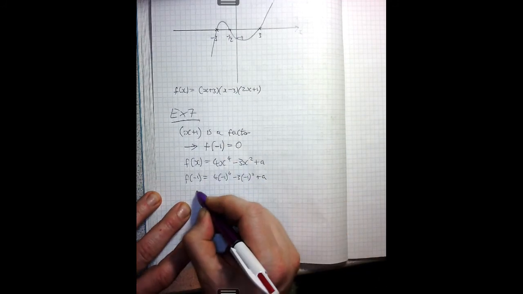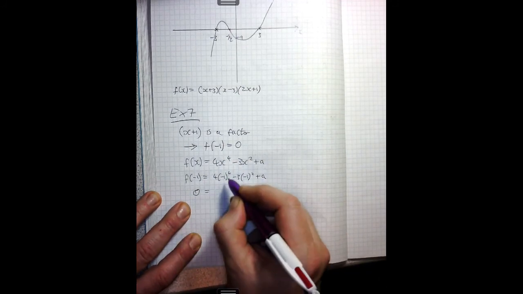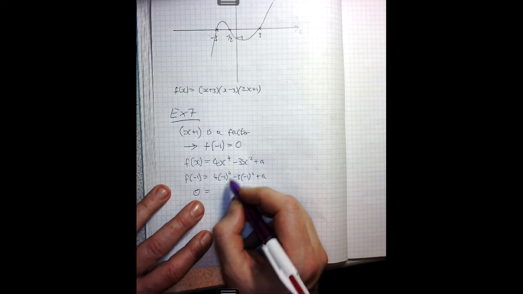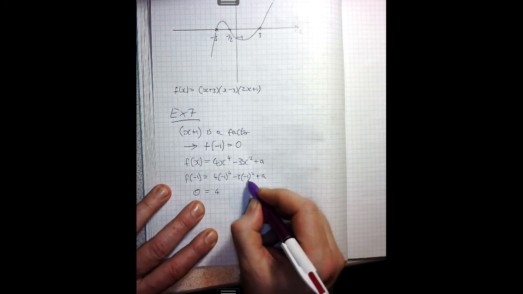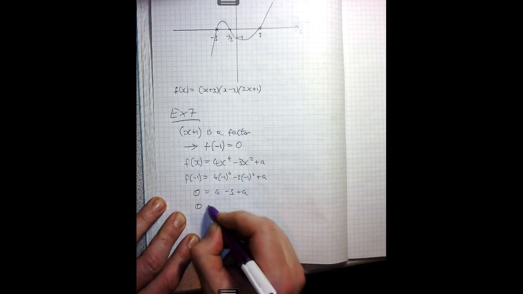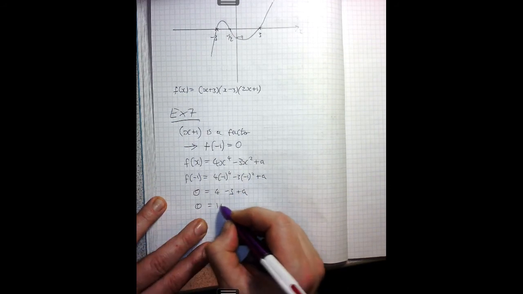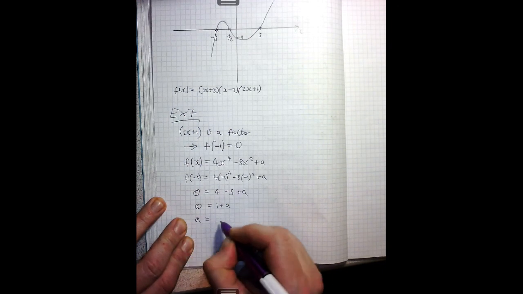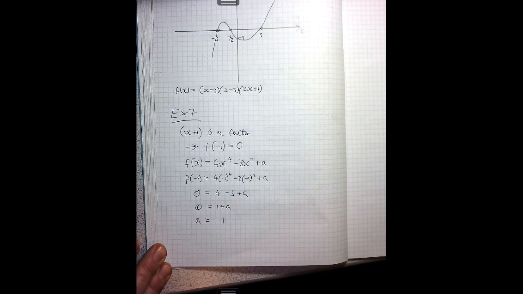And of course that's equal to 0. Minus 1 to the 4, that's 1. Minus 1 squared, that's 1. So 0 equals 1 add a, so a equals minus 1. Done.